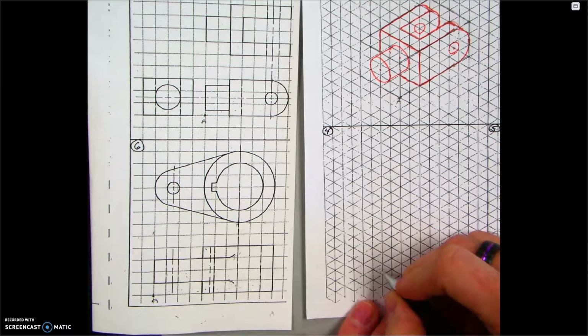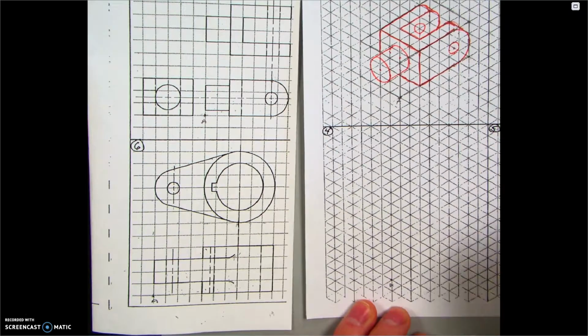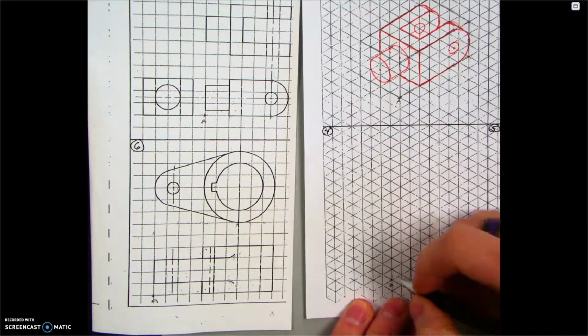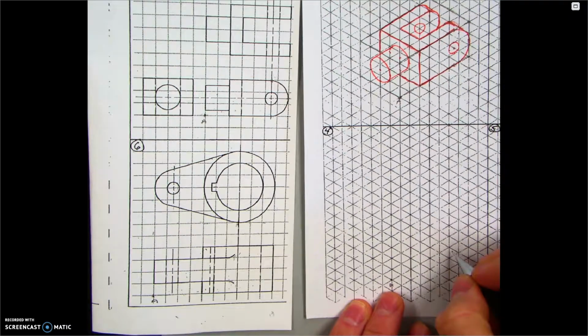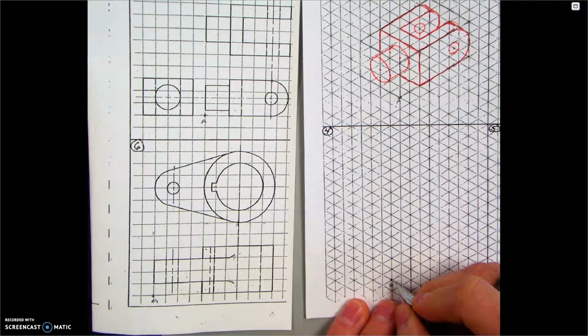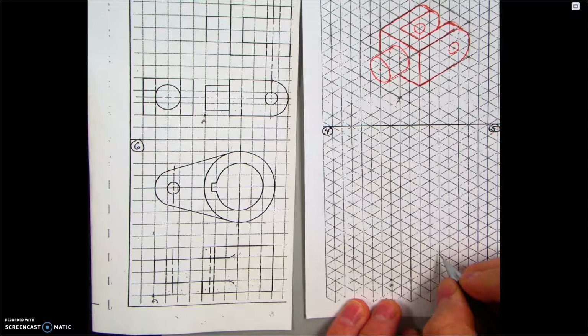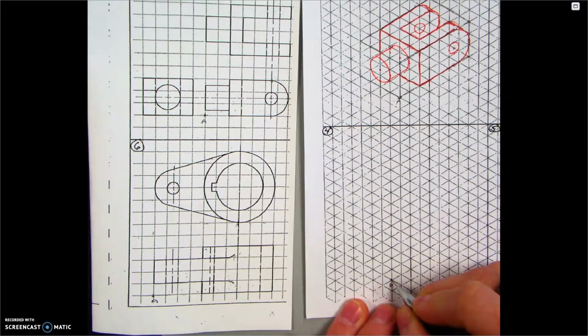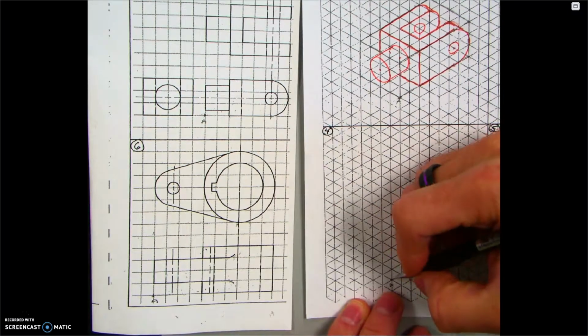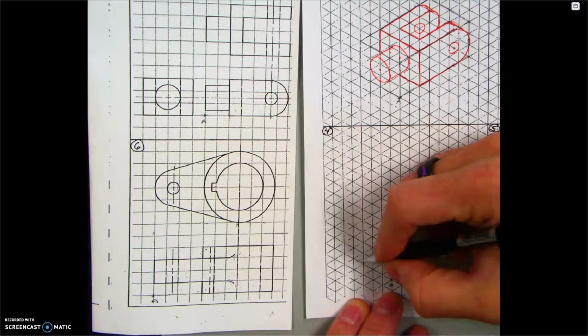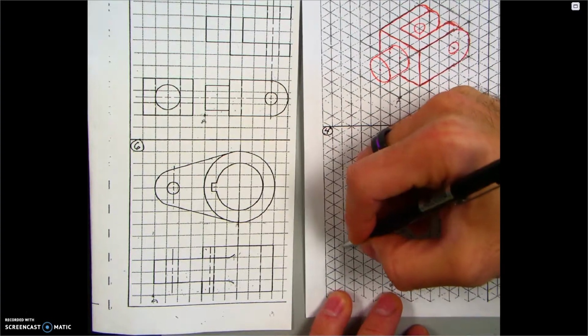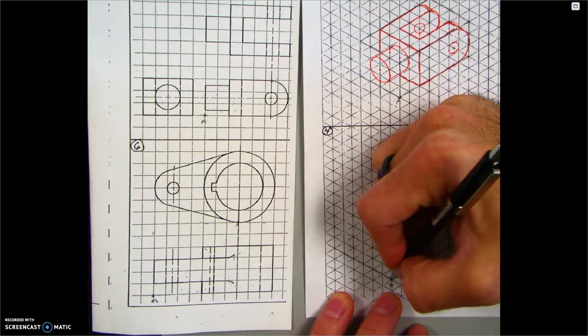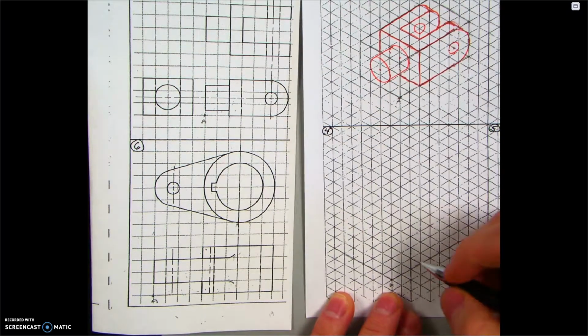I can then come over here and pick a similar reference point, and I can call that point A. So from there, we said that was 10 wide, so 1, 2, 3, 4, 5, 6, 7, 10. We had 6 deep. And then we had 4 tall.